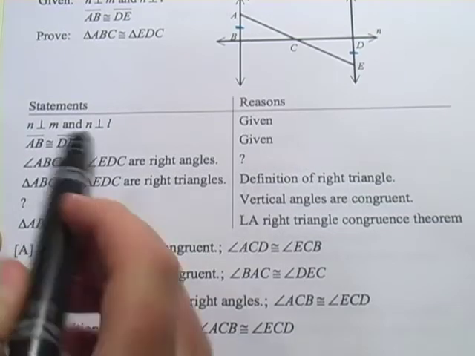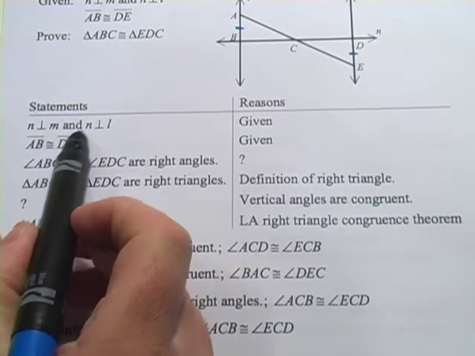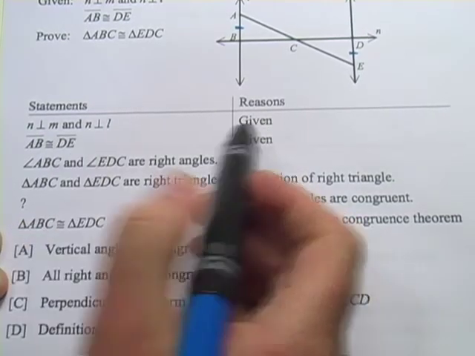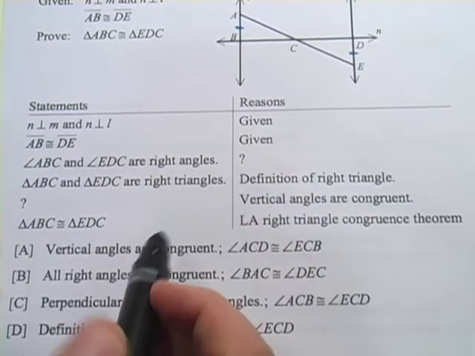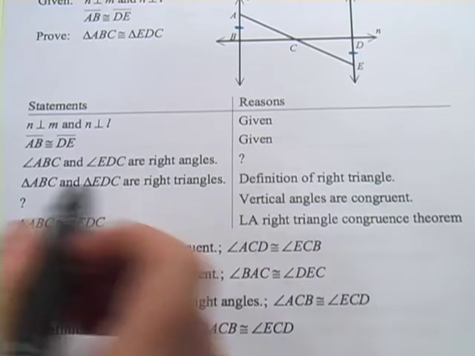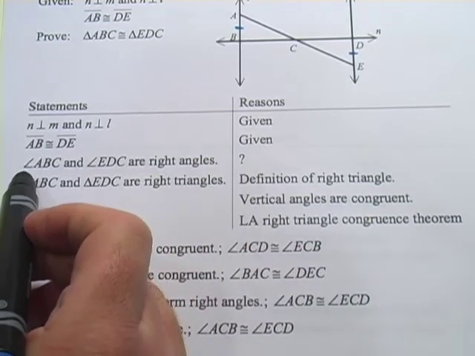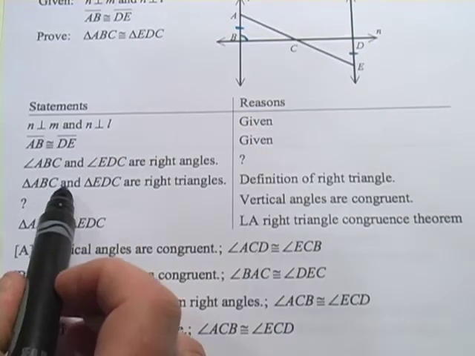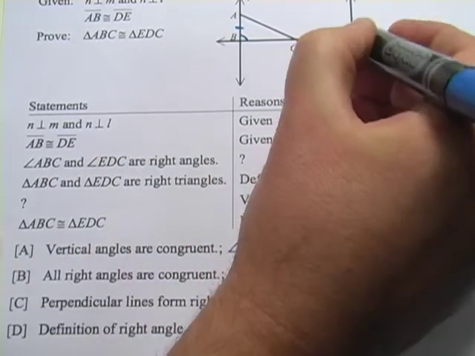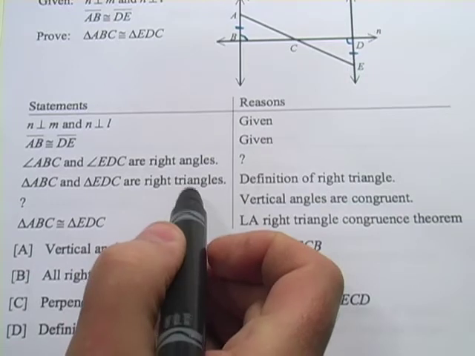It starts with n is perpendicular to m and n is perpendicular to L. That's given. And segment AB is congruent to segment DE. That's given. And here we go. We've got to find our reason here. The statement is angle ABC, so this angle right there, and angle EDC are right angles.